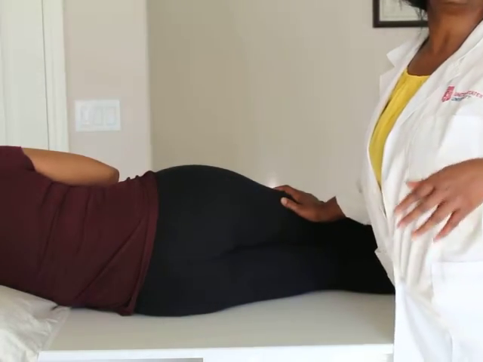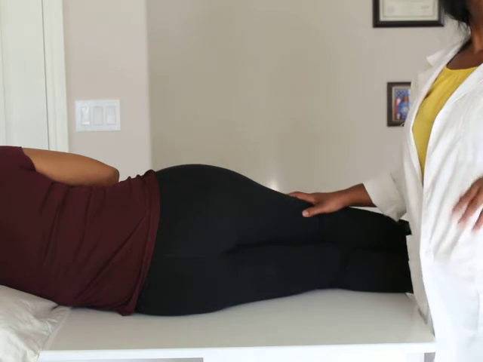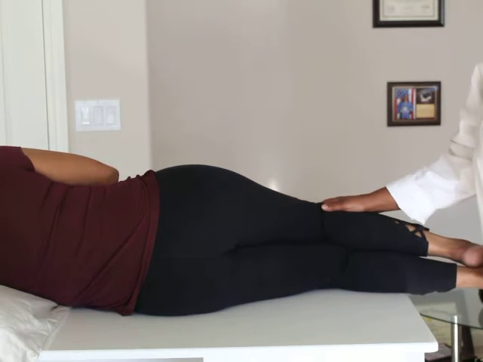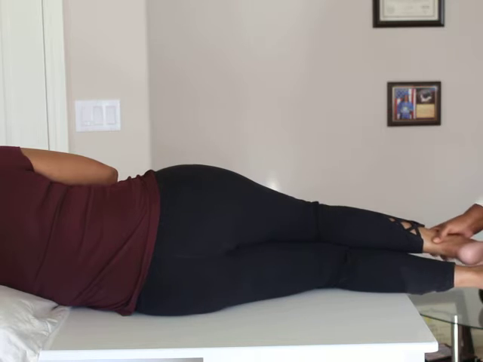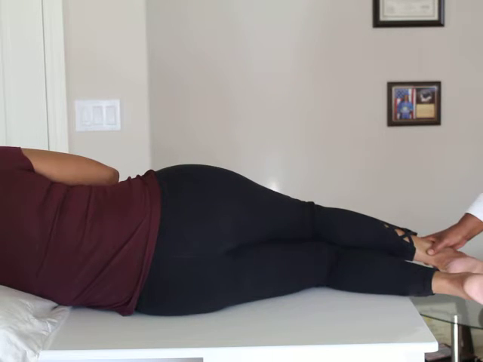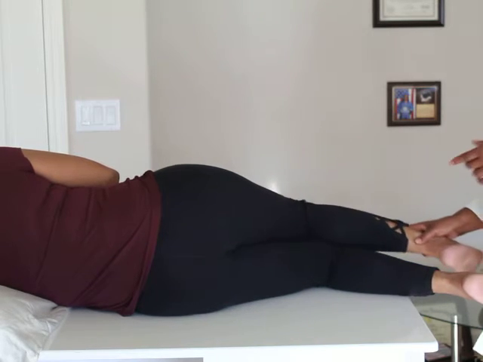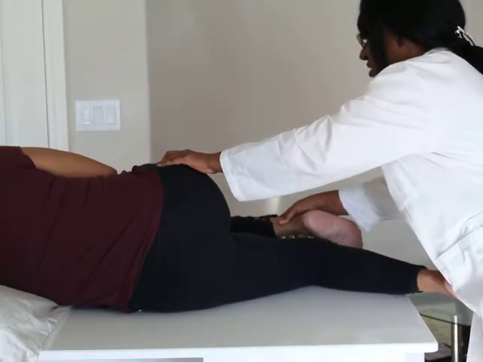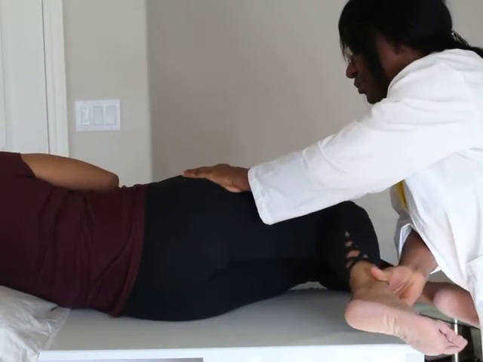So the next thing is the hip range of motion. With the hip range of motion, I am going to be flexing the knee to 45 degrees, rotating externally and internally, externally, internally.